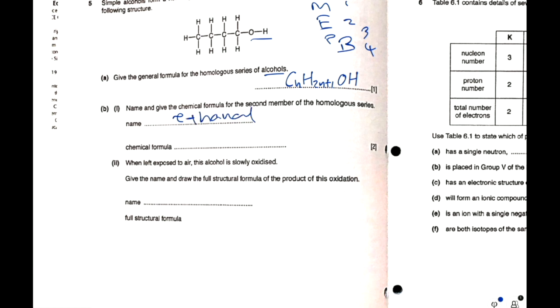Second one is ethanol. Because it's an alcohol, so it must end in -ol. So what's the chemical formula? C2H5OH.